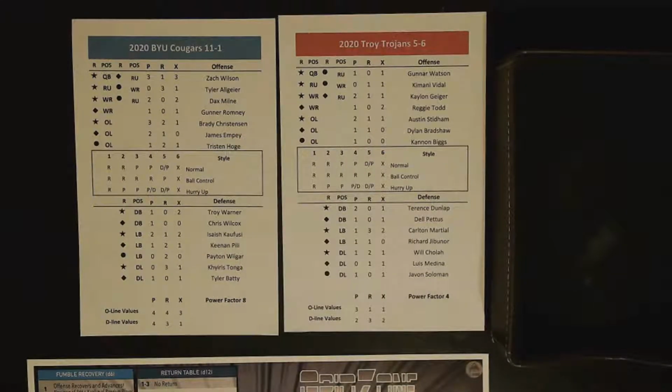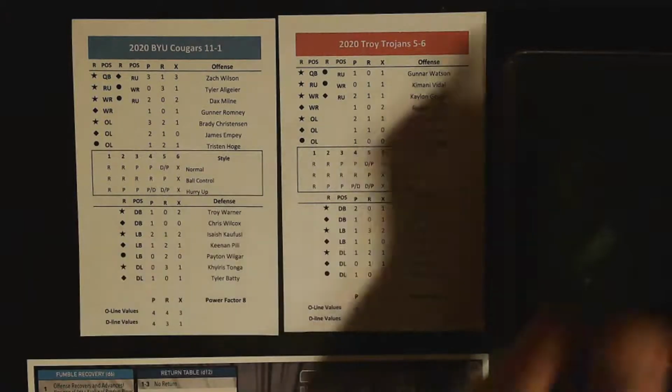And Troy, being a middle of the road team, ends up a 4, and most middle of the road teams are 4 or 5. Hey, what's up, Matt? Of course. I don't even need to sound shocked that you would get on mic and say, go Troy. Big University of Utah fan there.